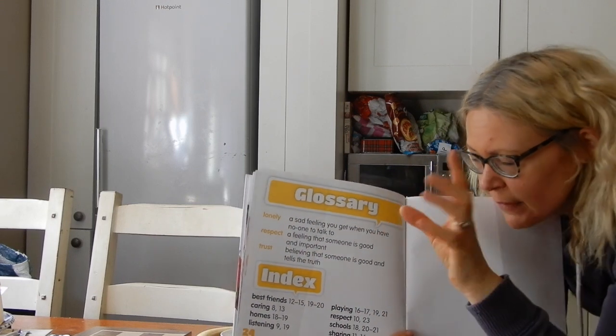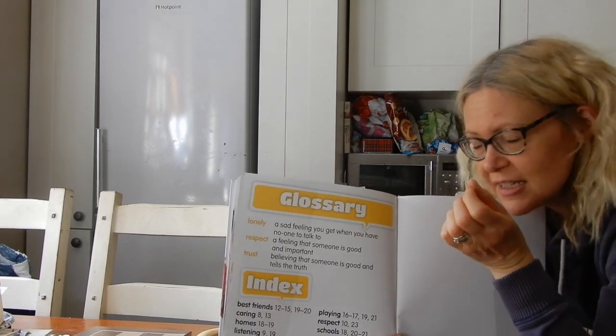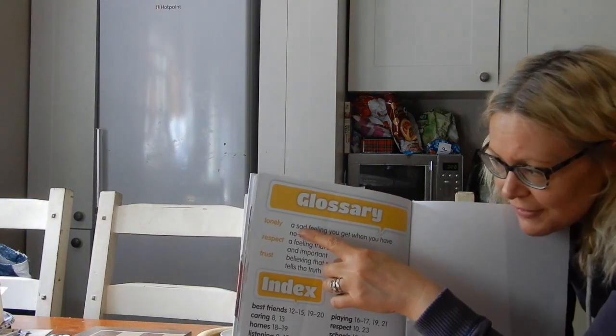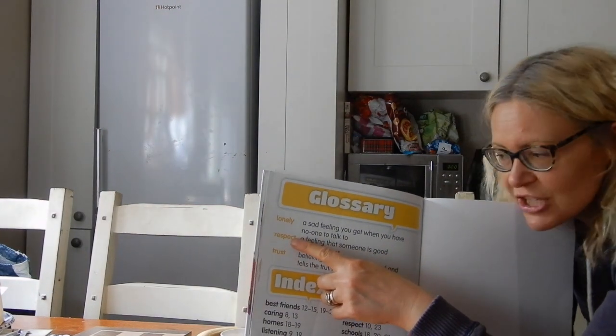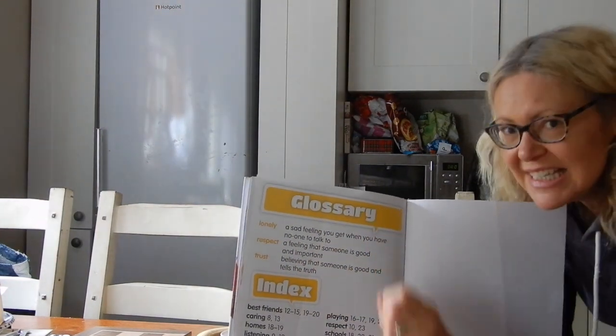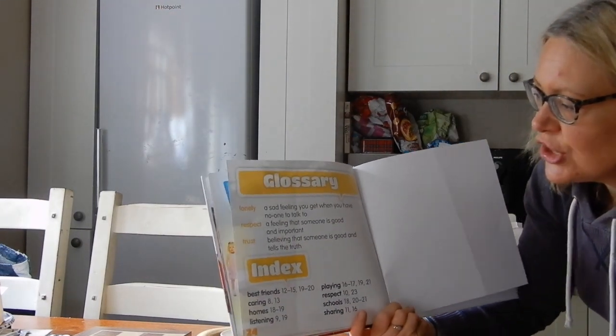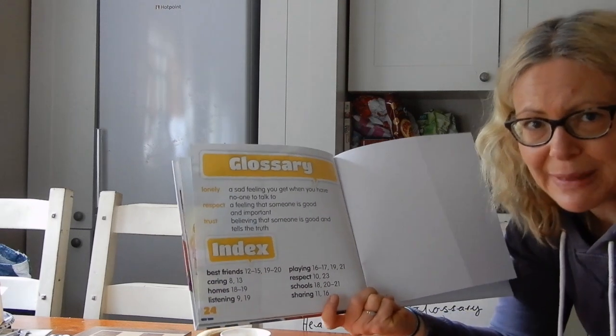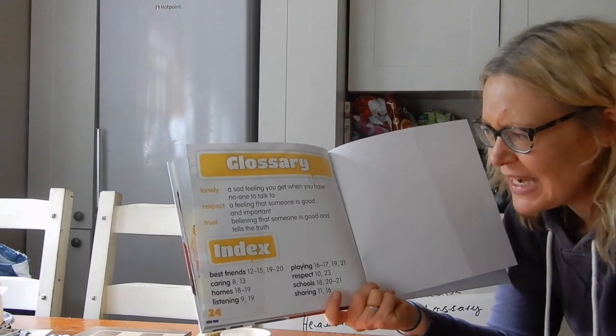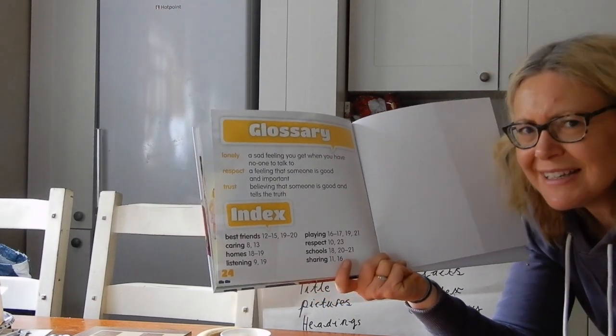Not all of them are, but you can always use a dictionary then if it doesn't appear in the back of your glossary. But if there's a word you don't understand, you can go there, see if it's in the glossary, and then it will give you a better detailed description of what it means. So, for instance, if I didn't know what trust meant, okay, so I read one of the pages and it says about friends being able to trust one another, but I think, what does trust really mean?